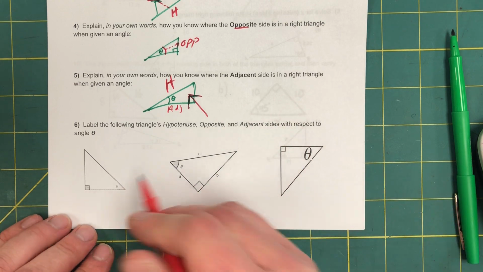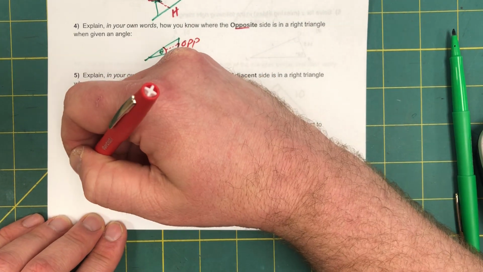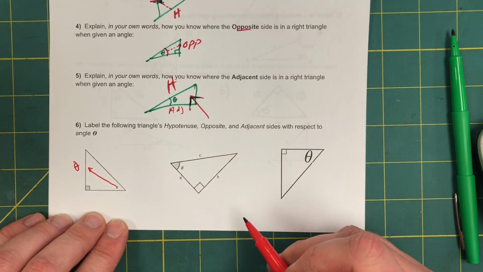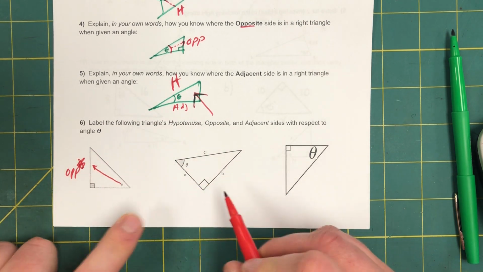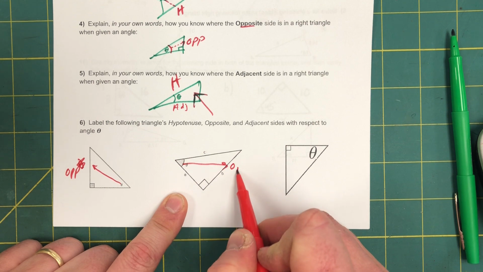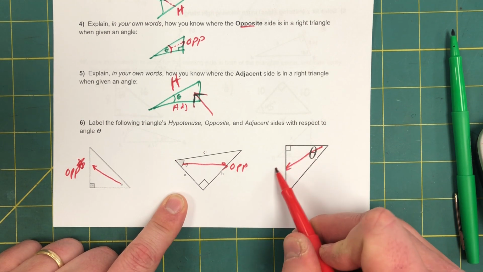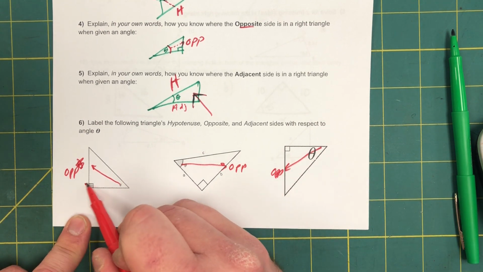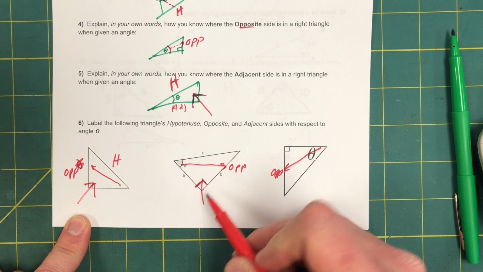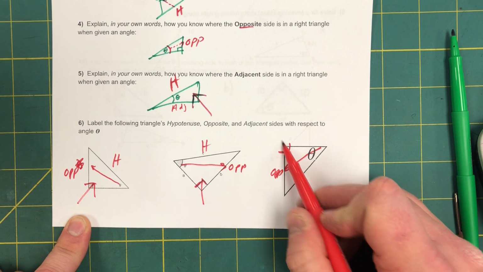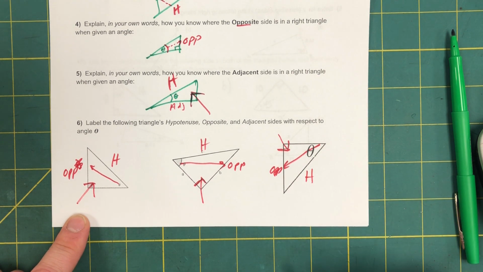So if we want to label these, here's our angle. That's our theta. This is our opposite. On this one, there's our opposite, and on this one, there's our opposite. Here's my right angle, so here's hypotenuse, here's hypotenuse, here's hypotenuse.